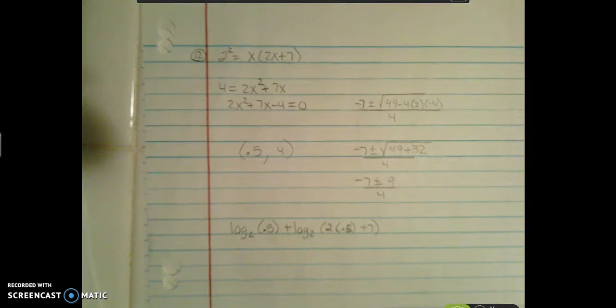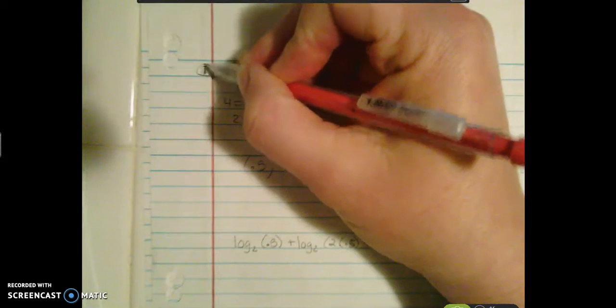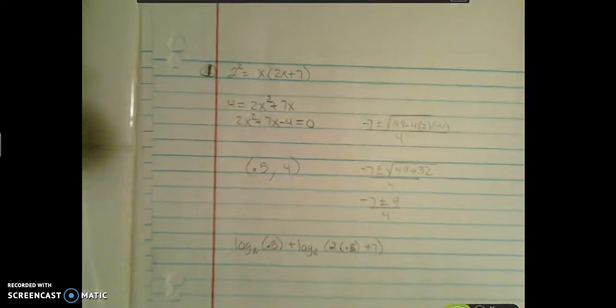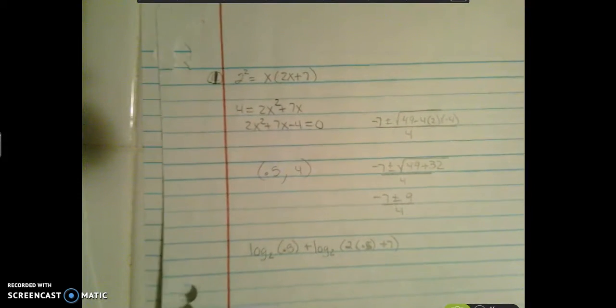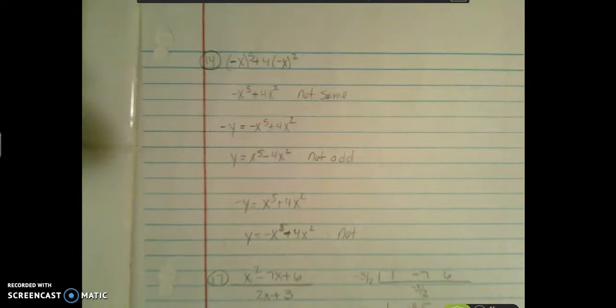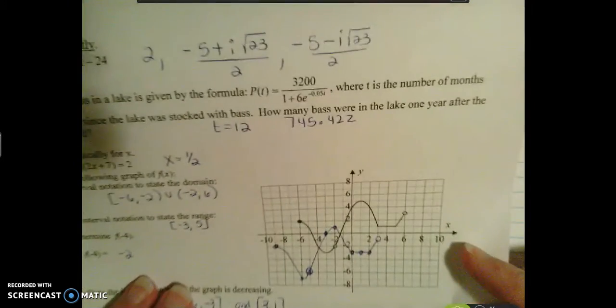Okay, and number 12. Actually, this is our number 11 right here. So here's number 11. Okay, so I must have had a different problem in there. Number 12 we talked about already. That was that problem that we had with the graph. There's our number 12 problem where we had the graph.